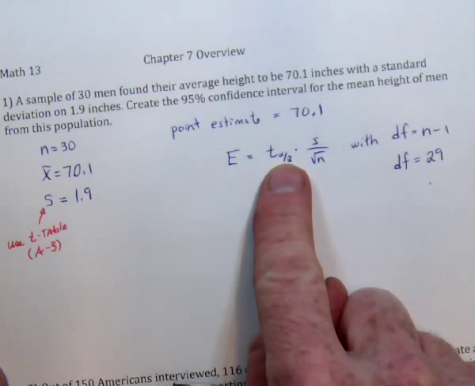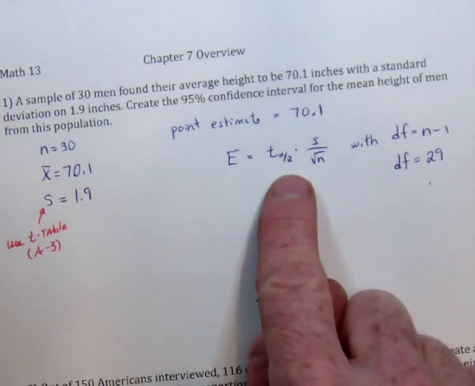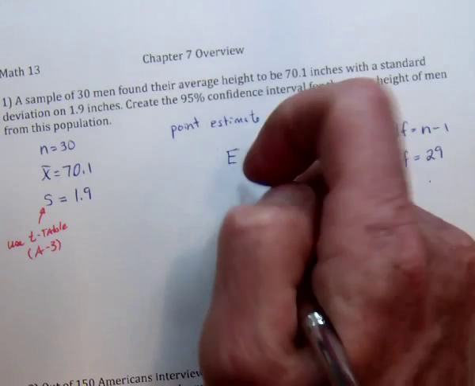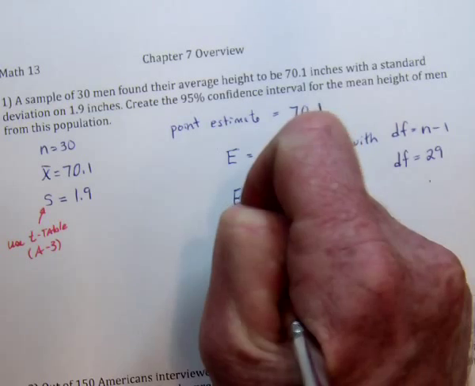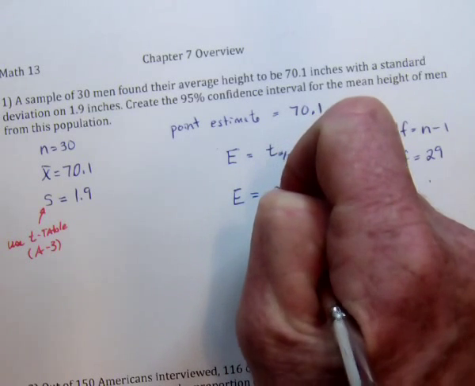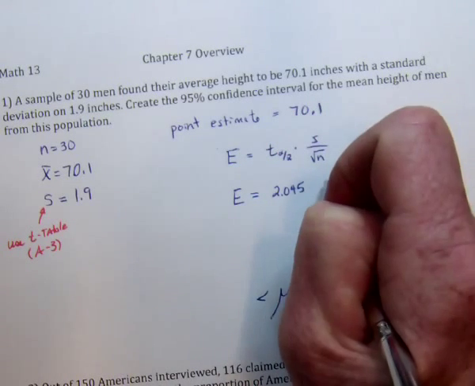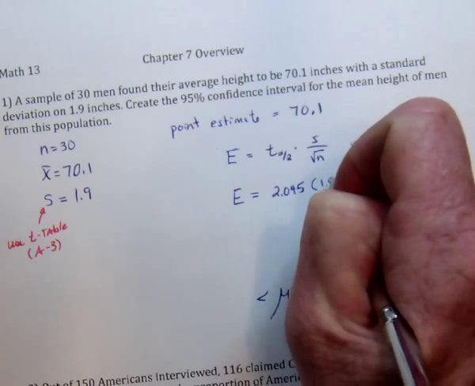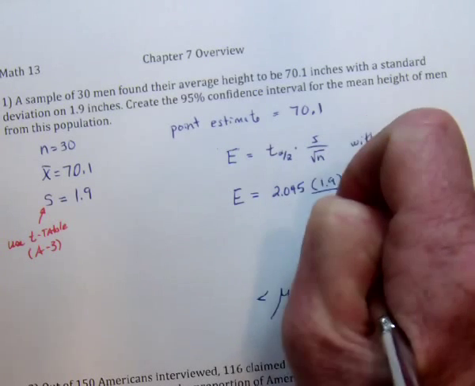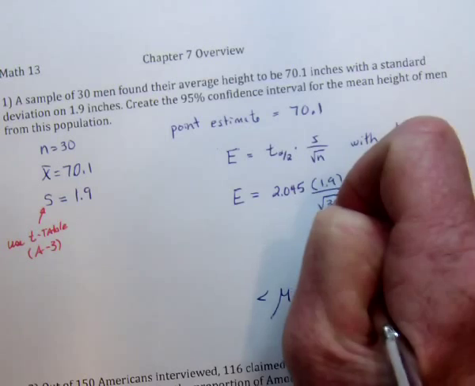The alpha over 2 means that you've got the alpha and then you're divided into two tails. So this was 2.045. The standard deviation, 1.9, divided by the square root of 30.